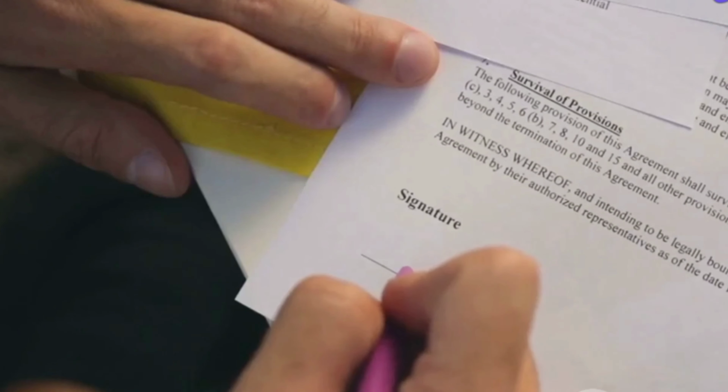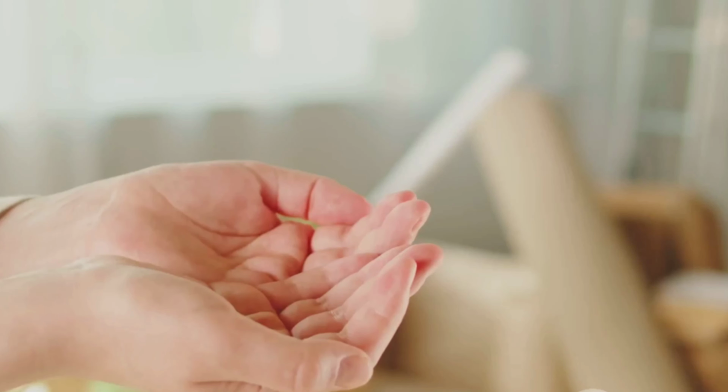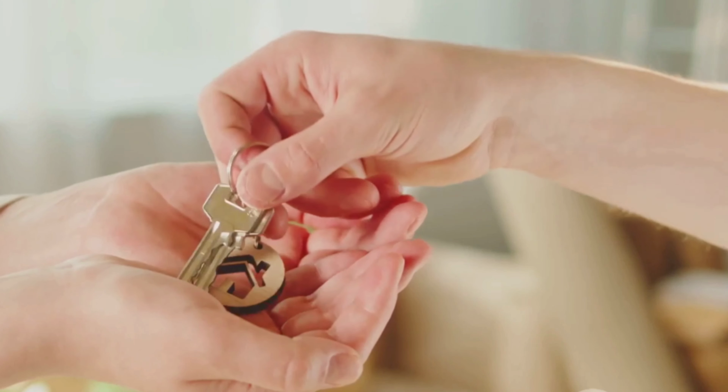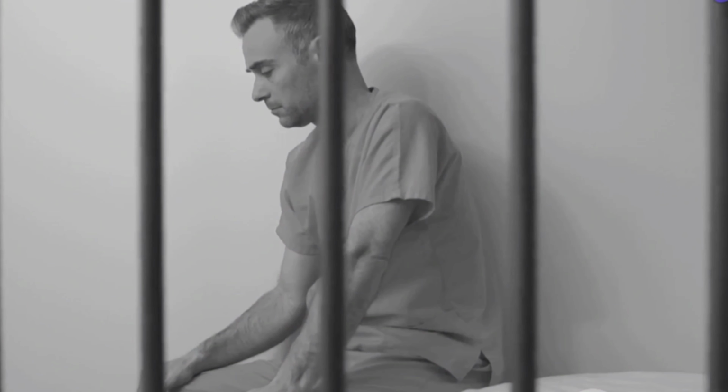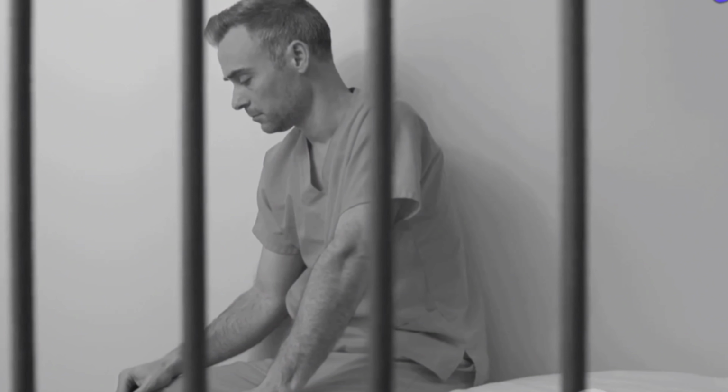Firstly, always obtain written permission before conducting any hacking activities. This ensures you have legal authorization to test the target system. Without explicit permission, your actions may be considered illegal, regardless of your intentions.